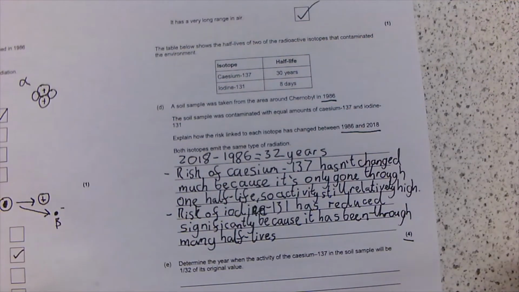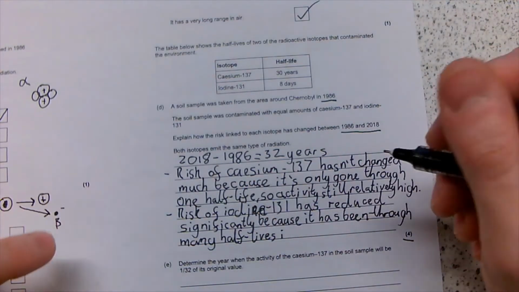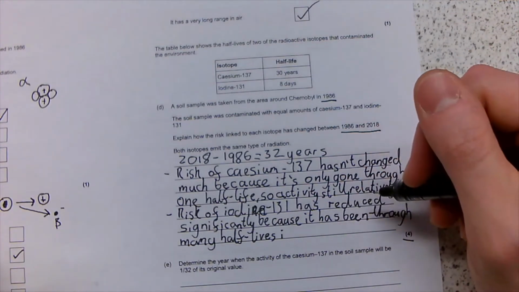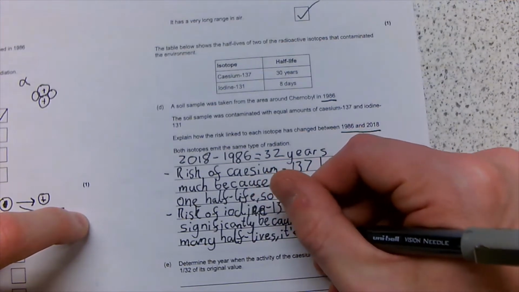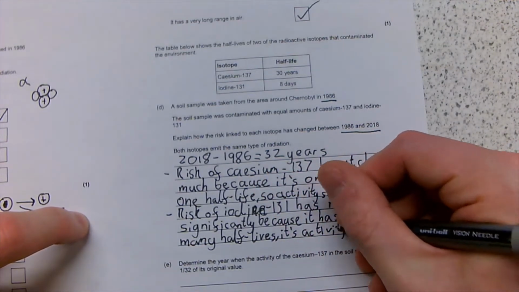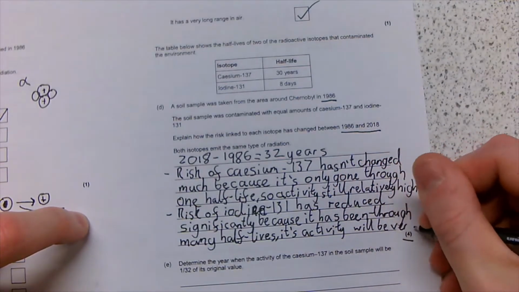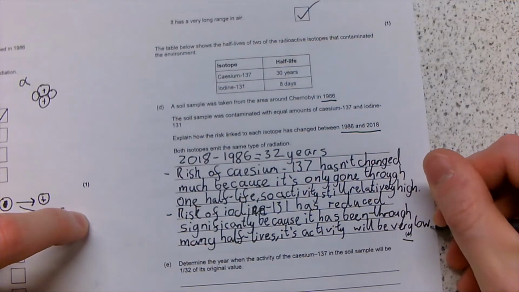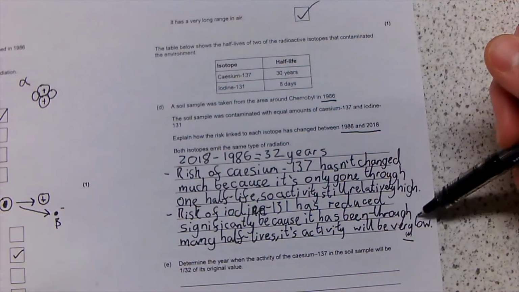So because it's been through many half-lives, the risk of iodine-131 has reduced significantly. Its activity will be very low. Now, with this being a longer written question, you are getting 2 marks for each point that you have made.